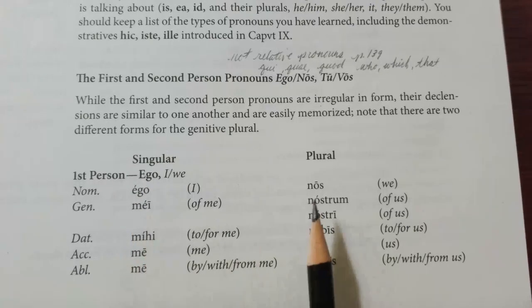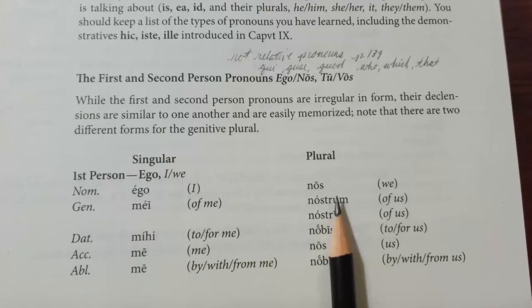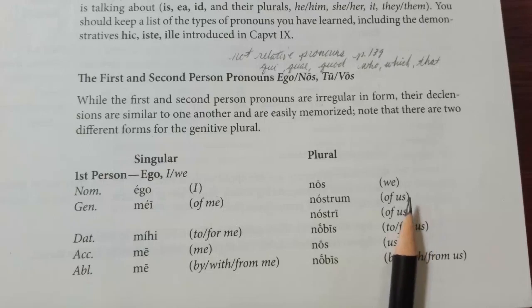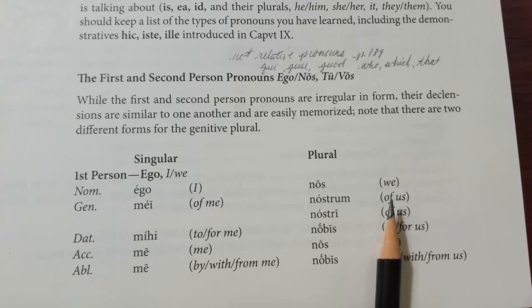Same thing with the plural, even more so. Nos would be we. So there's no gender with personal pronouns until we get to the third person. Third person does have gender. We'll get to that in a second. First and second person do not have gender.